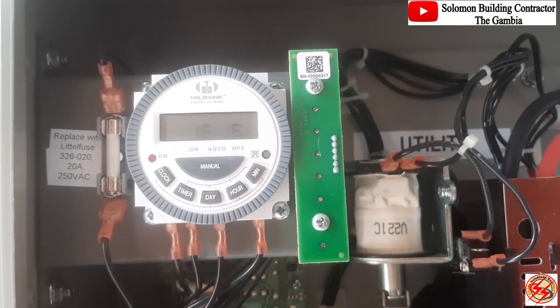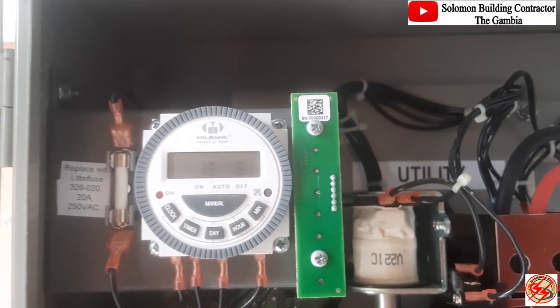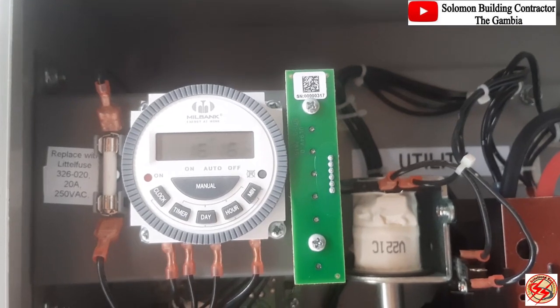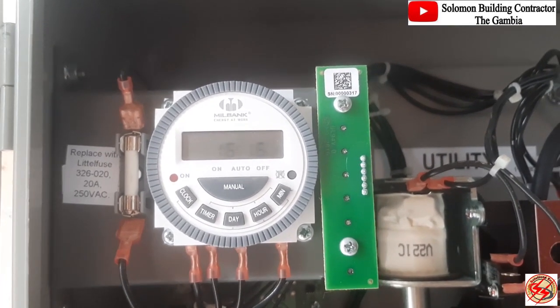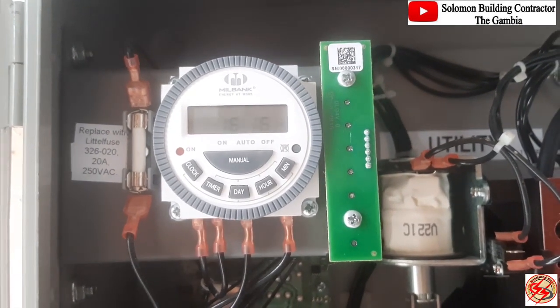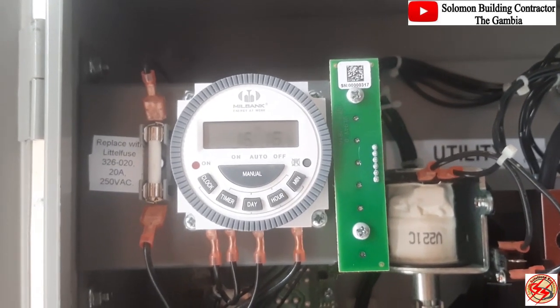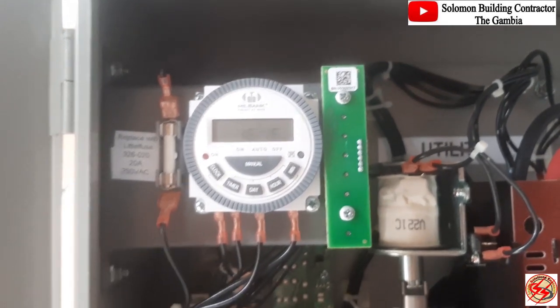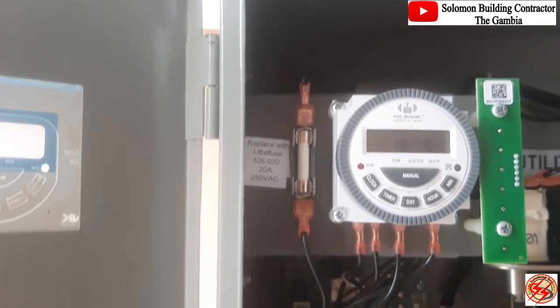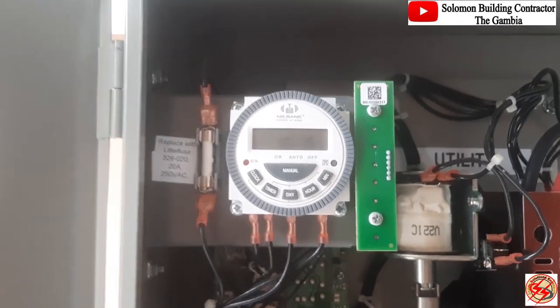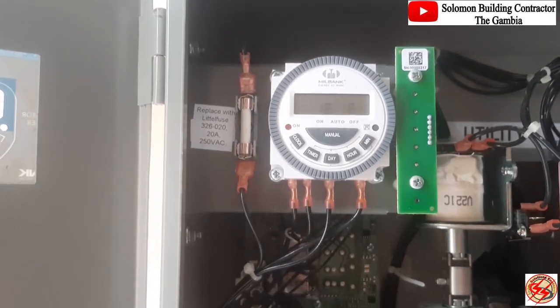and turn it off and change over to NAWEC from 9 p.m. So automatically at 9 p.m. it will turn the solar off and turn the NAWEC on.